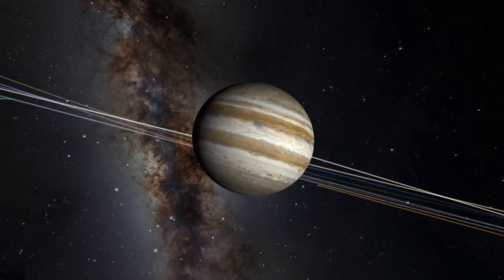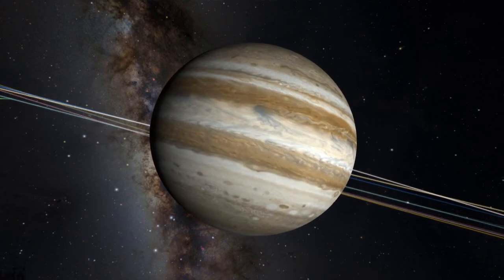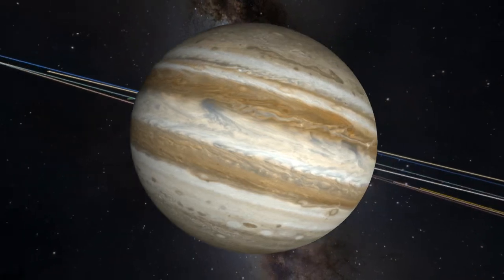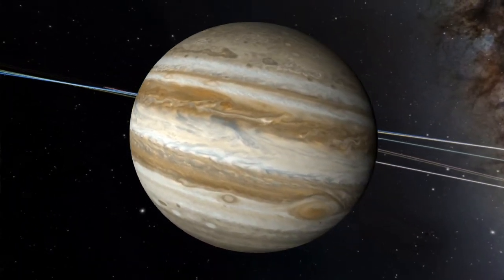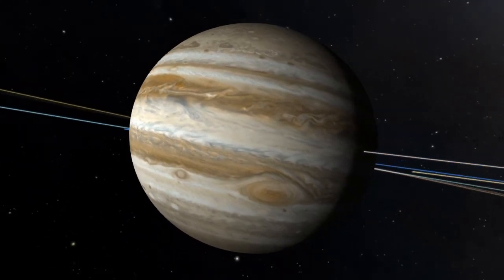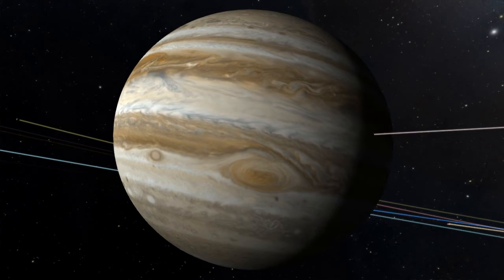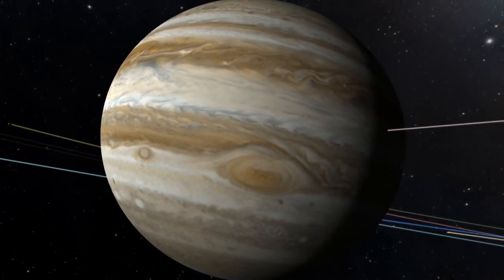We can see it's marked by these really pretty bands of clouds. And there's also lots of swirls in there as these clouds are mixing together. And then Jupiter's probably most famous feature is this big red spot here, known as the Great Red Spot, because astronomers are not always clever when they come up with names.